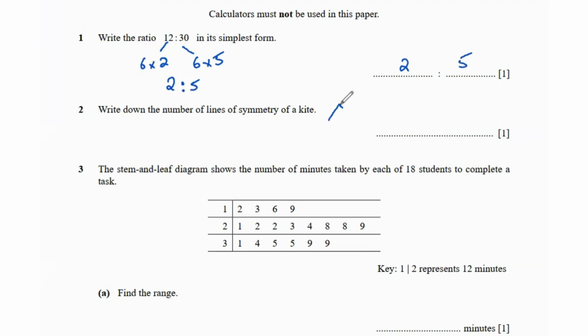Then write down the number of lines of symmetry of a kite. So if we draw a kite roughly over here, we can clearly see that we only have one line of symmetry. A line of symmetry is that line which divides the shape into two equal parts. So one line.